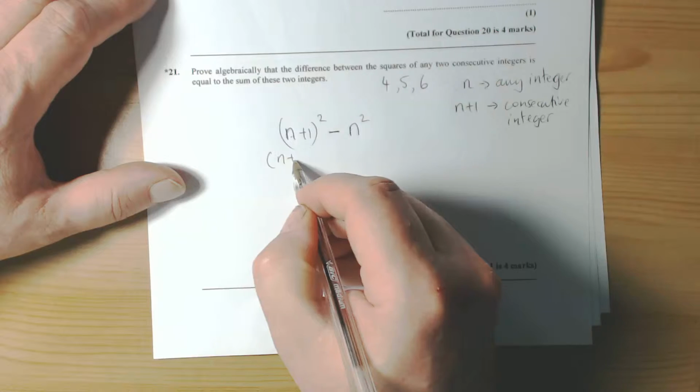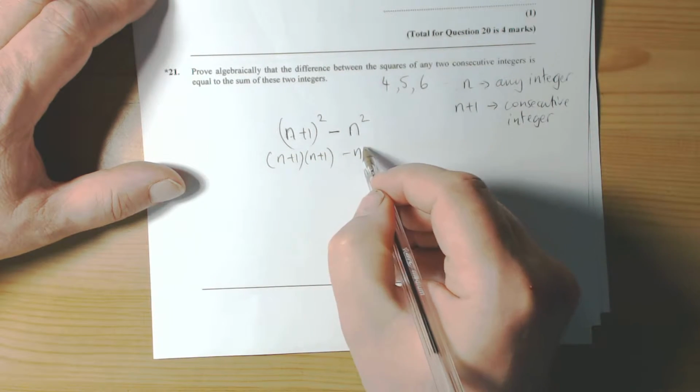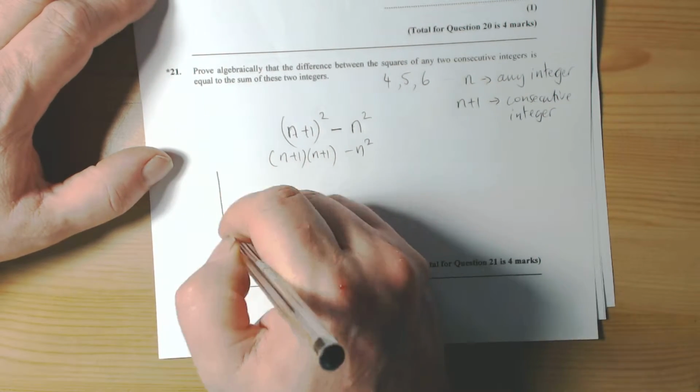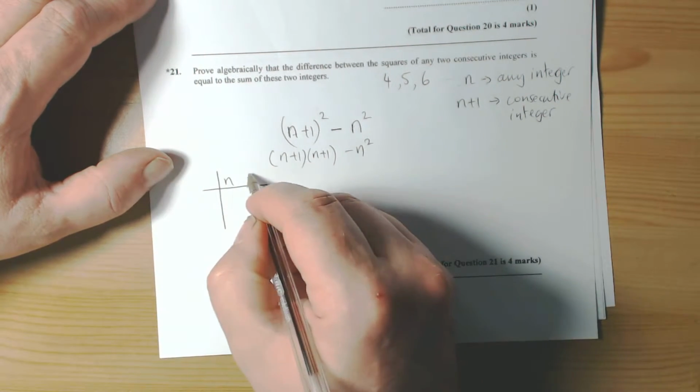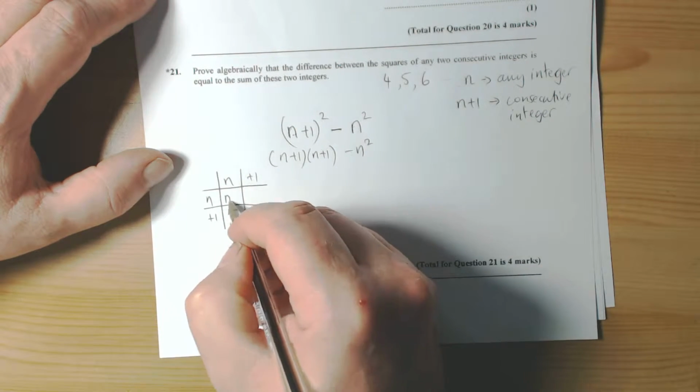So we've got to remember that squaring a bracket means we're doing the bracket times the bracket. And then multiply out the bracket, whichever technique you like to use. Personally, I use the grid, but it doesn't really matter. If you use FOIL and so forth, they all work.